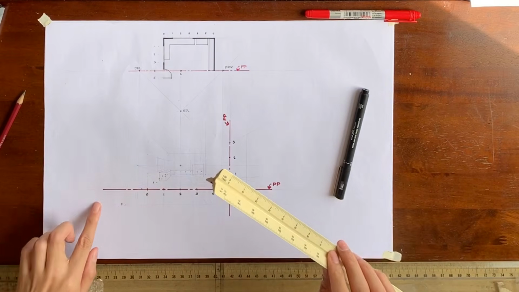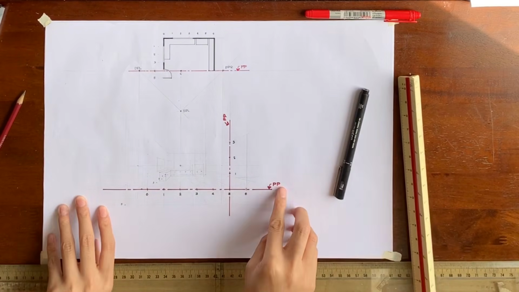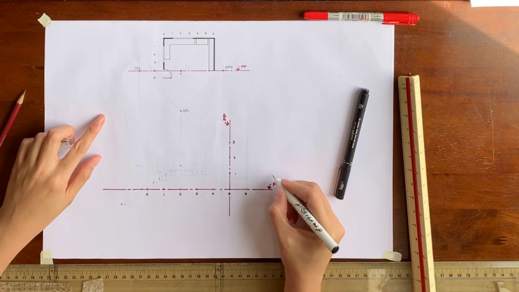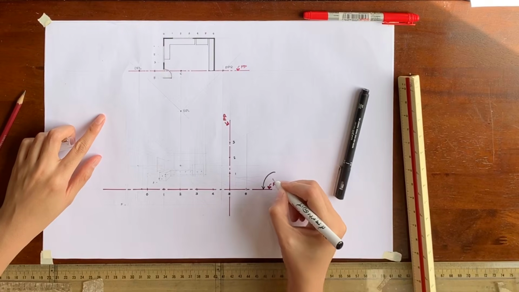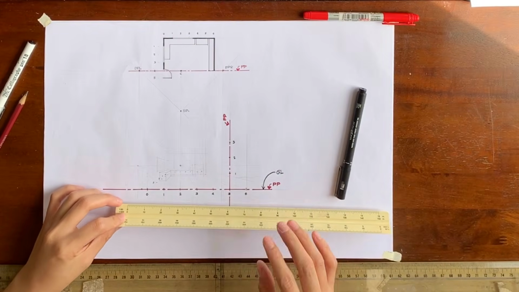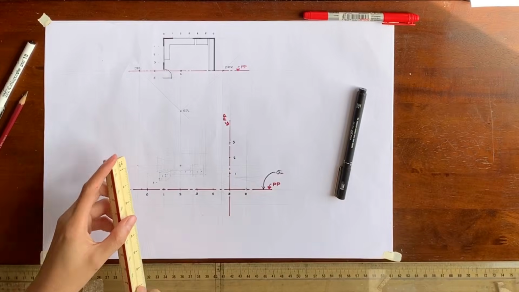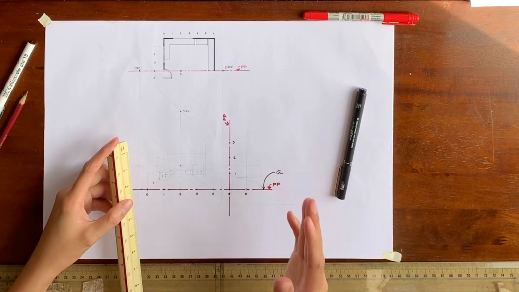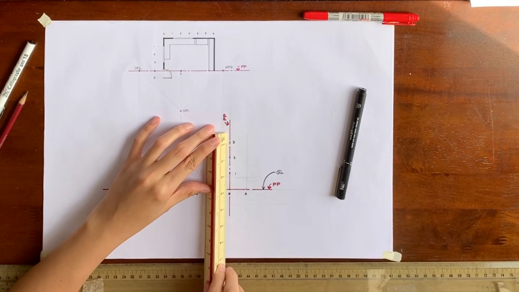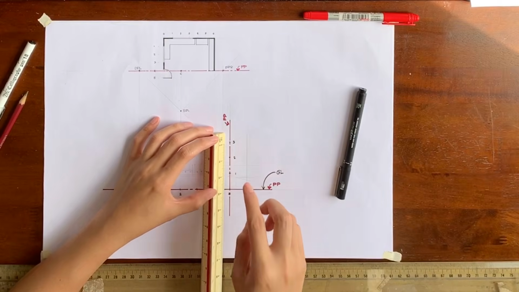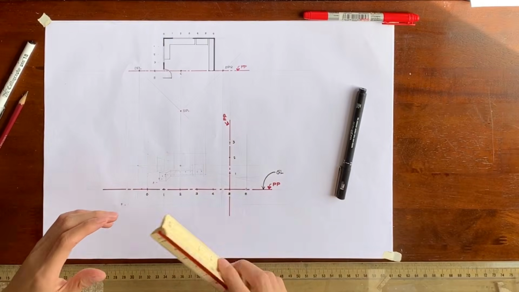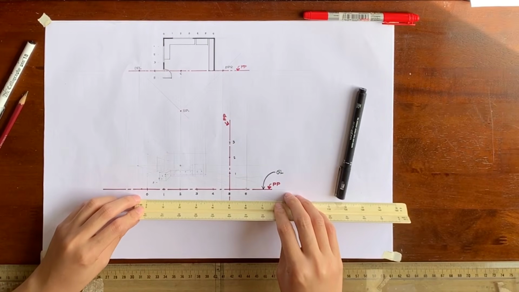Aside from this being your picture plane, this is now your ground line. This is also your GL, wherein you will put the actual scale of your drawing. Also, on the vertical side of the picture plane, you will have to put the dimensions here. I have put 1 to 3, which is equivalent to 3 meters, and on this side it is equivalent to 6 meters.